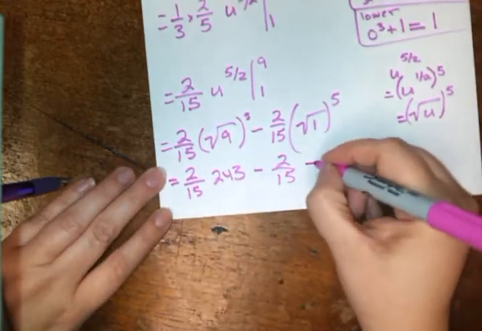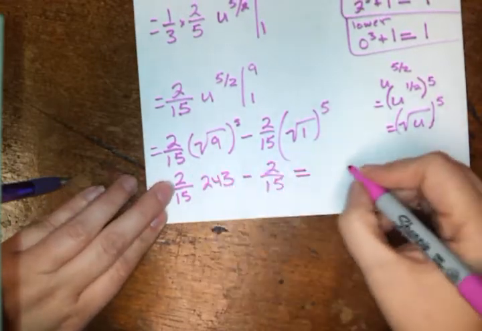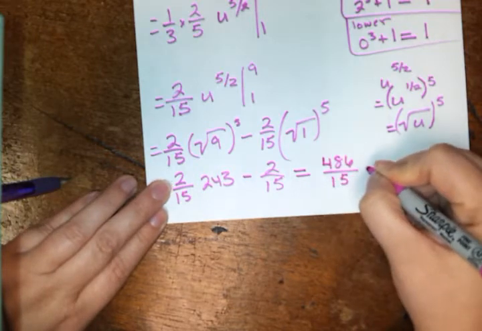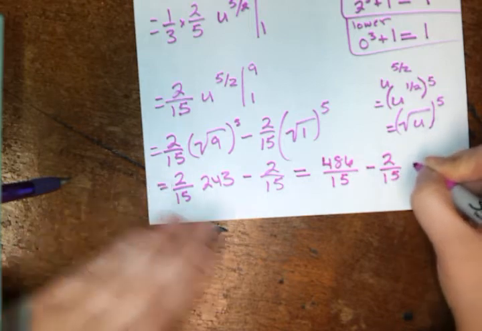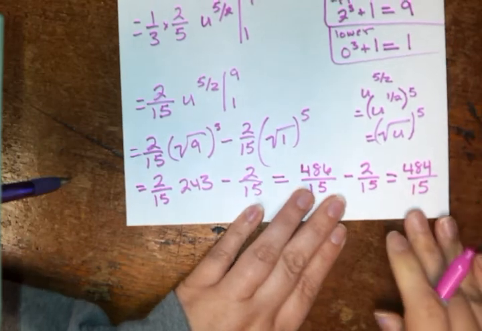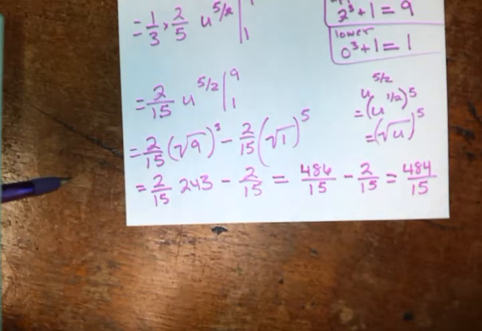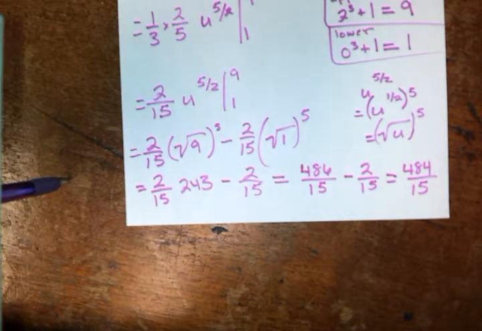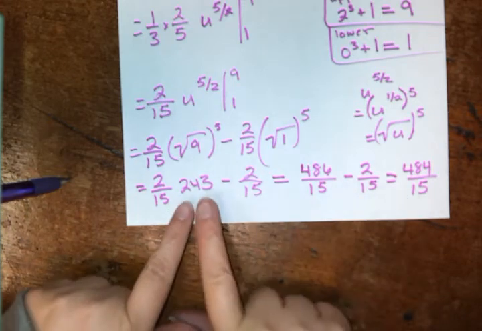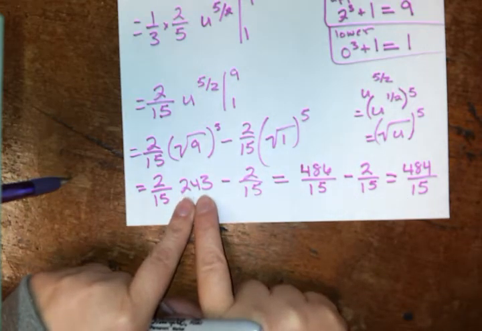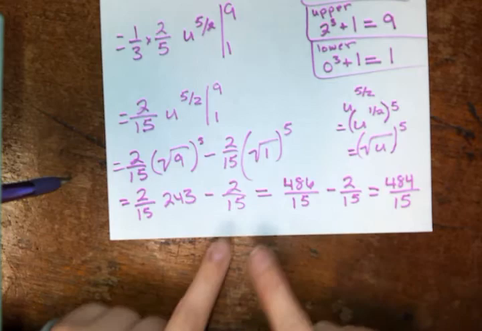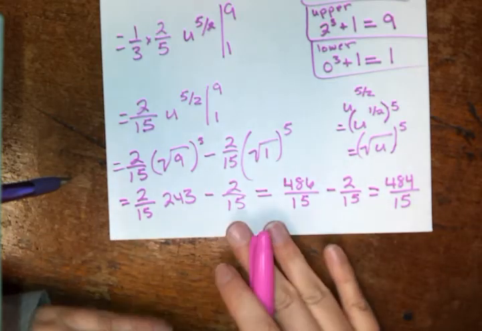So we'll rewrite it over here. 2 times 243, well, that's going to be 486/15 minus 2/15, which is going to give us 484/15. So we've got some fractions going on, but they're not difficult fractions. This is fairly simple. You want to make sure that you keep everything in terms of fractions. So again, 243 times 2 gave me the 486, and then I just did the basic subtraction there with the fractions.